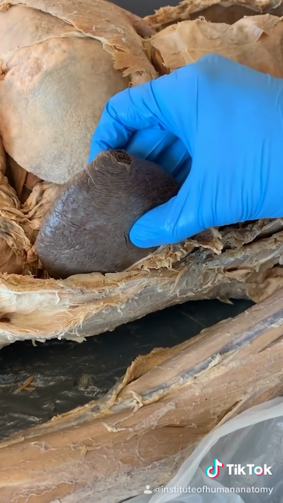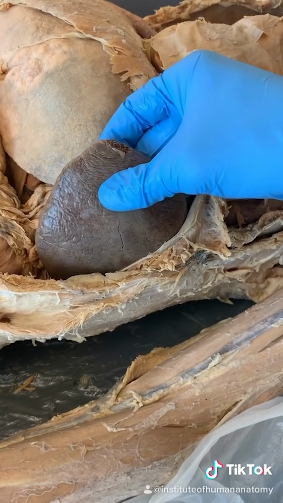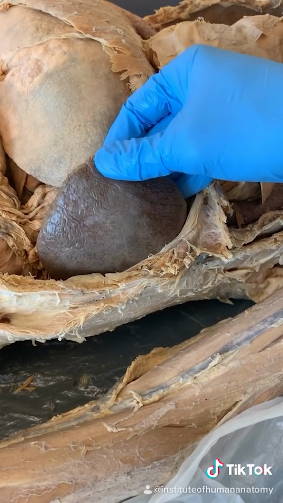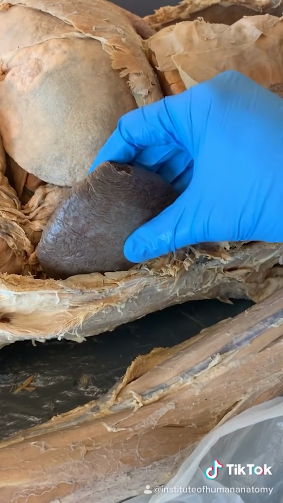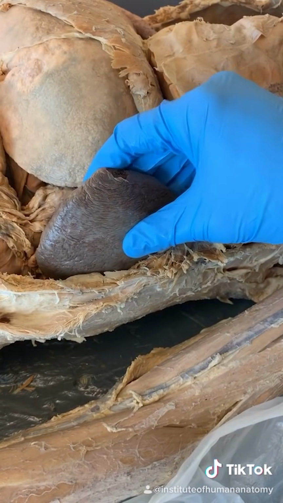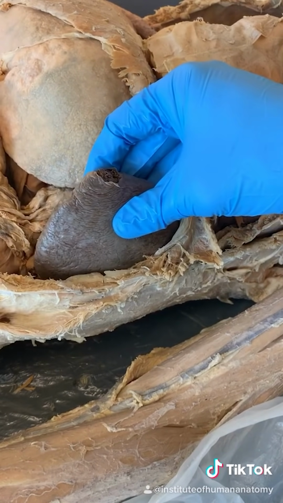Now, one thing that I want you to know about the spleen is it is an actual reservoir for blood. It helps store a lot of your blood. And that's why if this ruptures, you can bleed out and die very, very quickly.